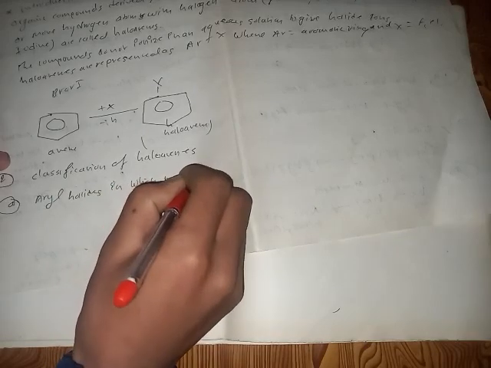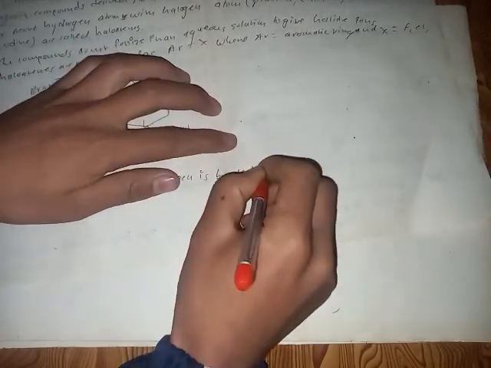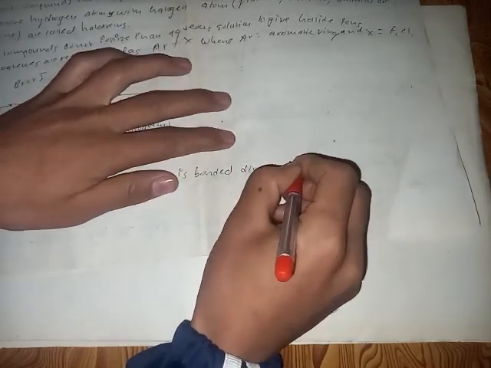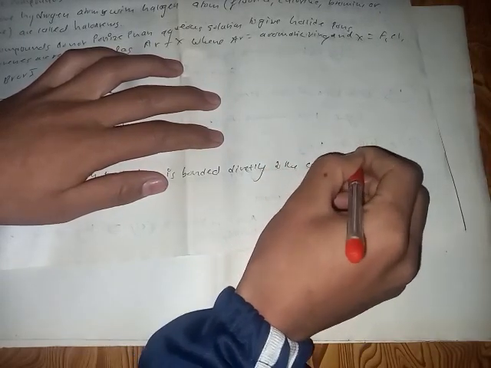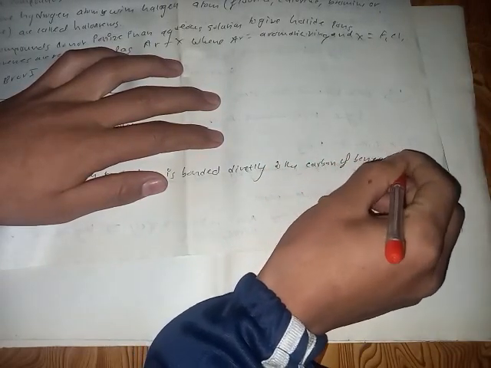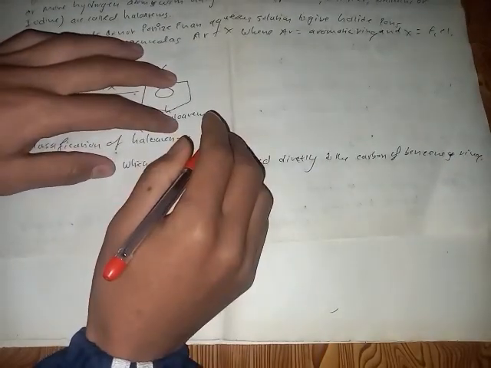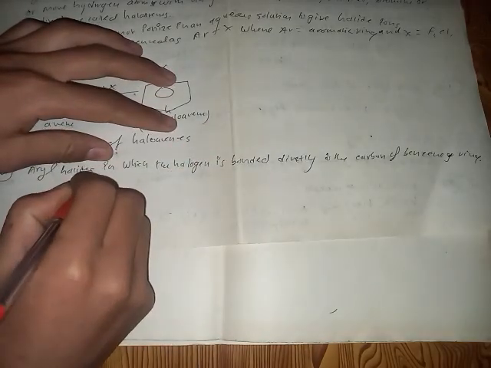Aryl halide is one in which the halogen is bonded directly to the carbon of the benzene ring. A specific example of an aryl halide is chlorobenzene.